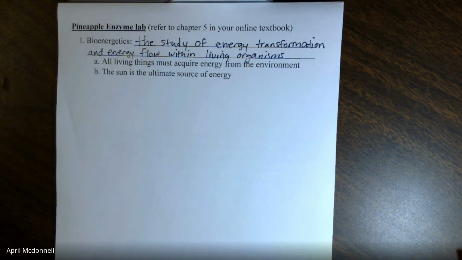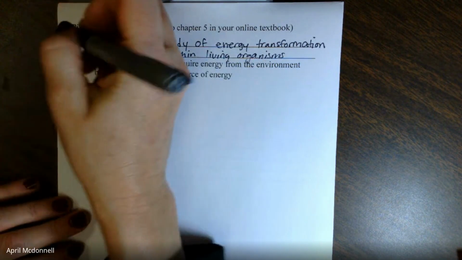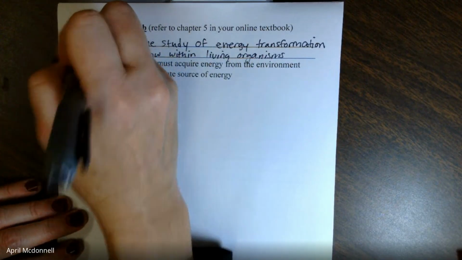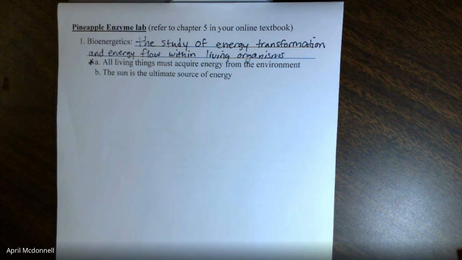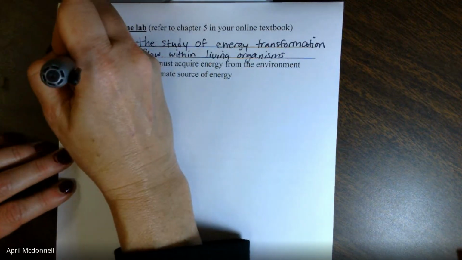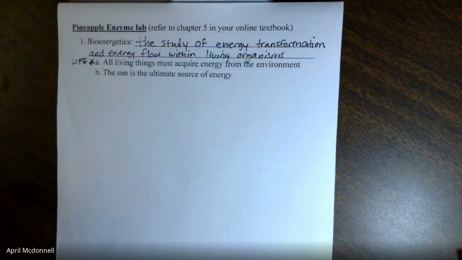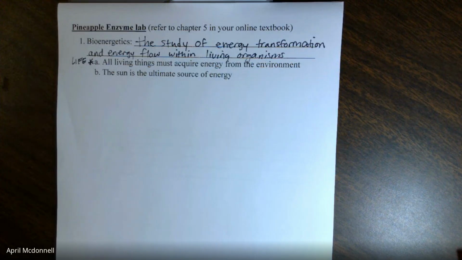So bioenergetics refers to the energy flow and energy transformations that are going on within living organisms. One thing that you want to remember is that all living organisms must acquire energy from their environment. This is one of the characteristics of life discussed in Chapter 1.